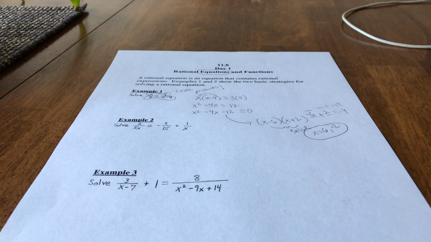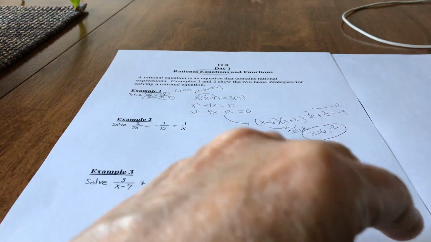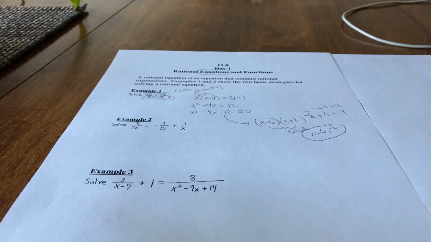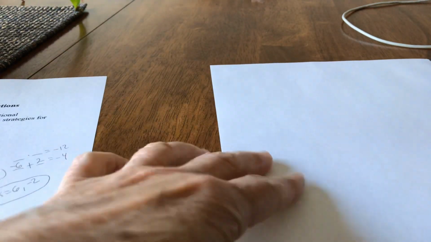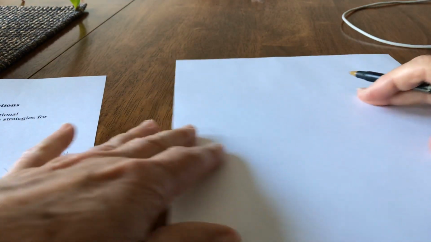Okay, example 2 and example 3. Just so that I can write larger and stay on one piece of paper, I think I'm going to use a blank piece of paper for example 2. If you would like to also, you can do the same. So I'm going to rewrite example 2. That'll give you a chance to write it maybe as well.